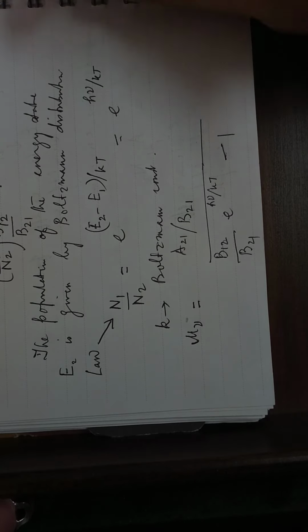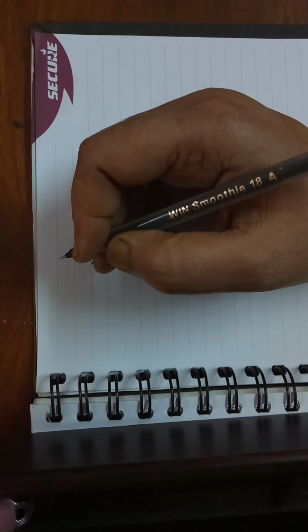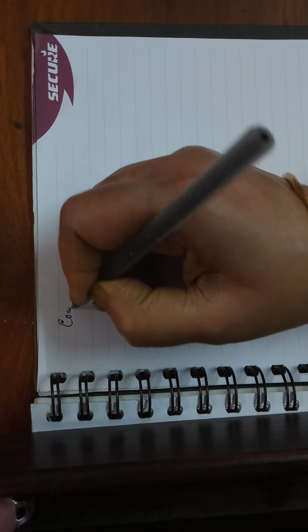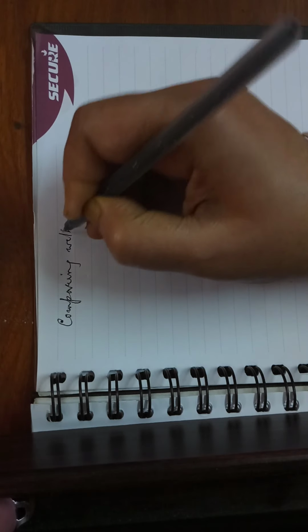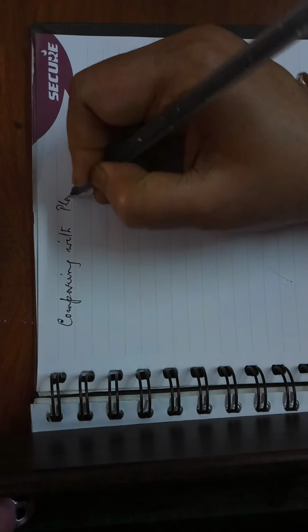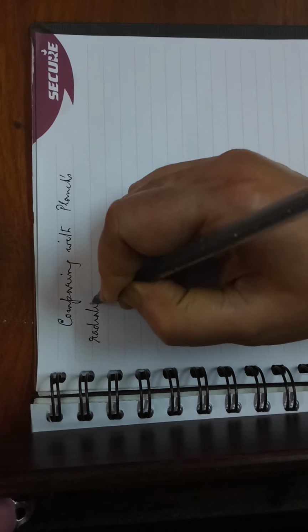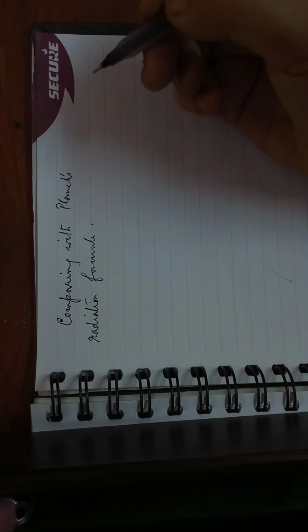Now, doesn't it look quite similar to Planck's radiation law? So comparing with Planck's radiation formula, what do you get?